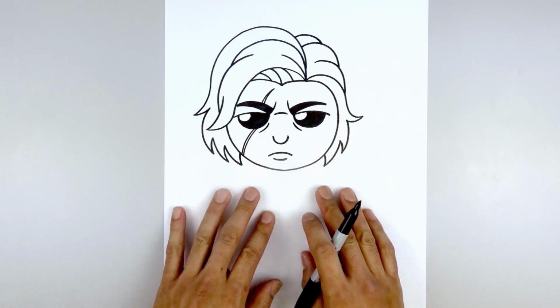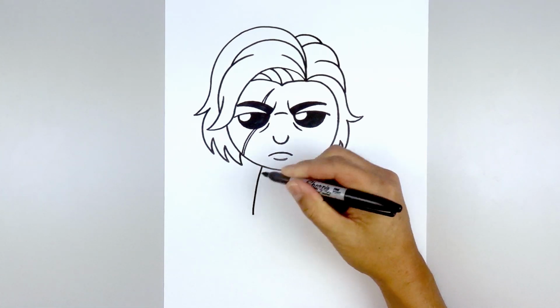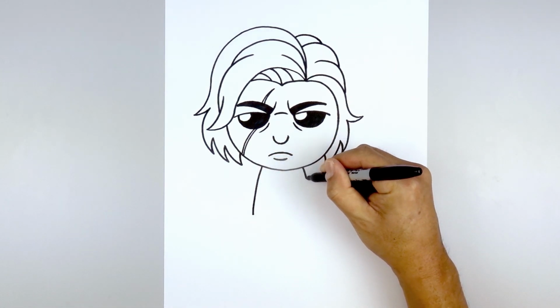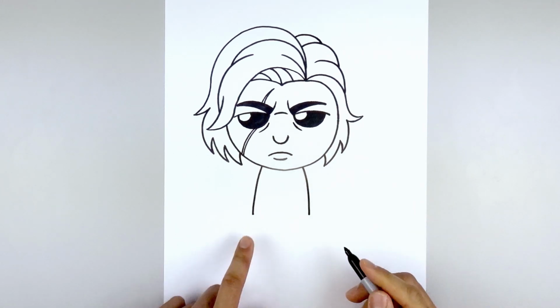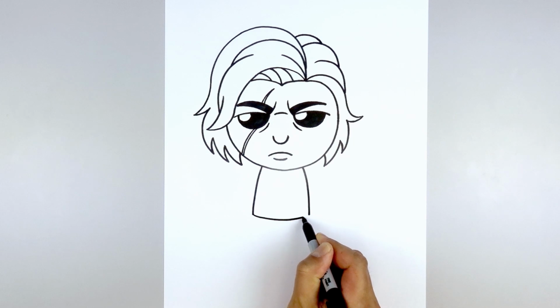Now let's move down and draw on the sides of the body. Over on the left side, I'm going to curve out and down towards the hip. Move over towards the right, do the same thing. Now let's close off the bottom of the body. Starting on the left, curve down and then up.